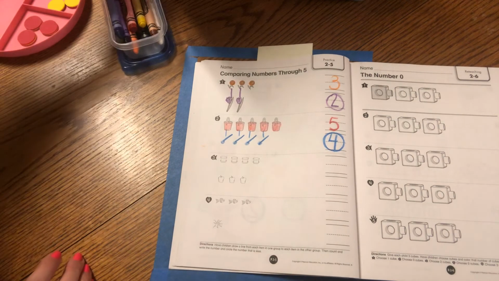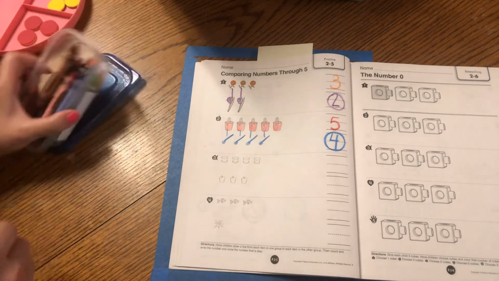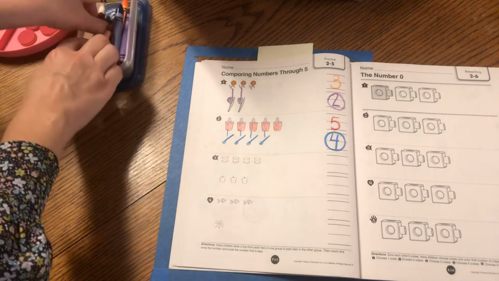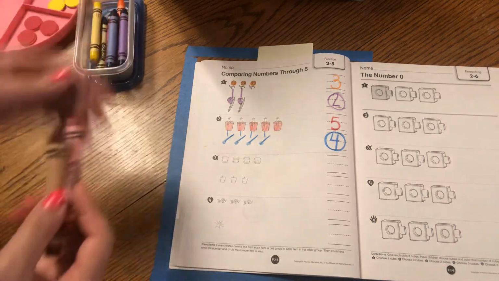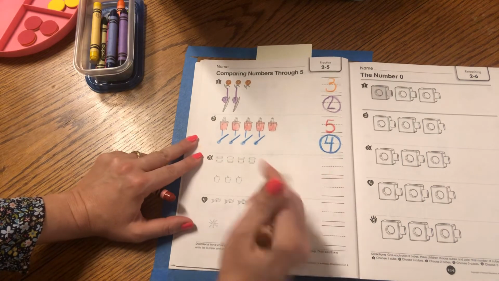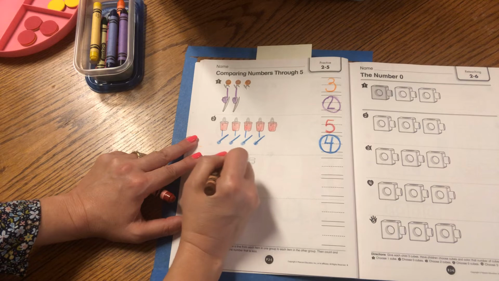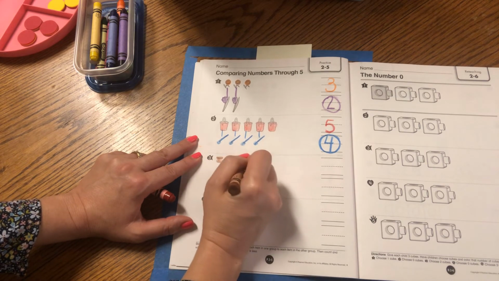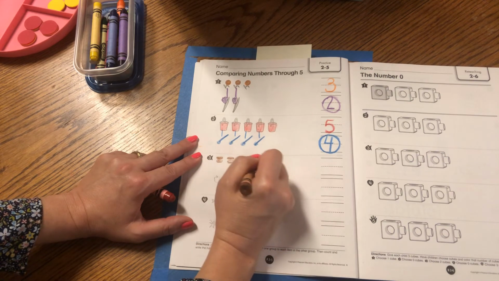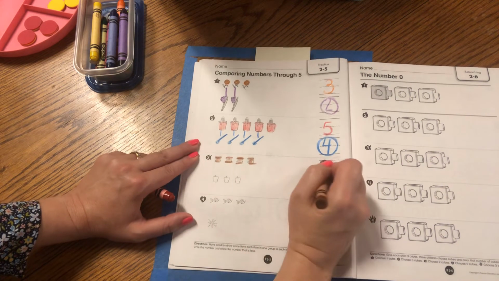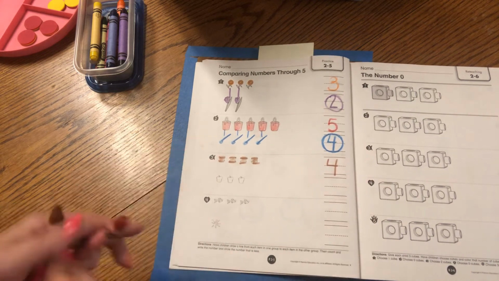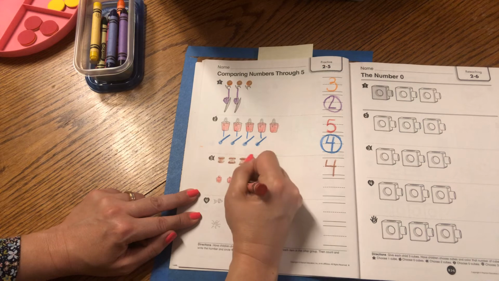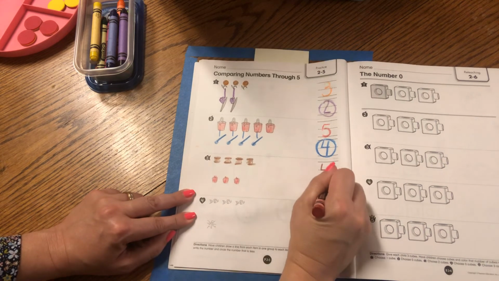We're almost done. Pick 2 other colors. I have apples and pots. Maybe I'll make my pots brown because it reminds me of planting in the garden. All right, 1 pot, 2 pots, 3 pots, and 4 pots. So I'm going to write 4. Let's see my apples. 1, 2, 3 apples.